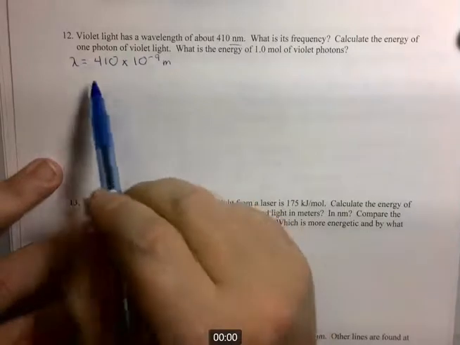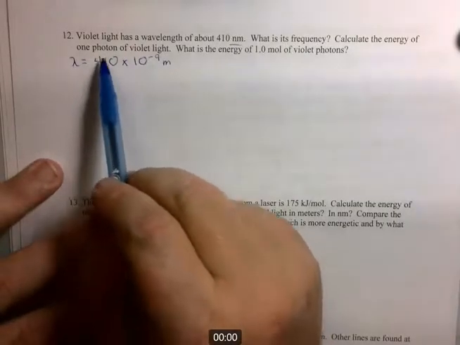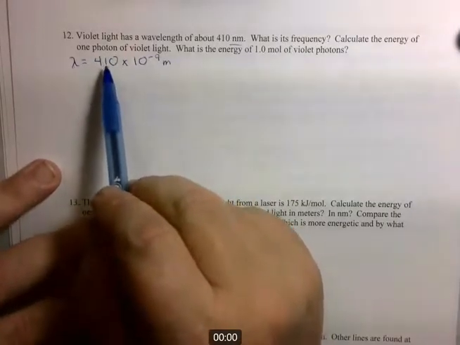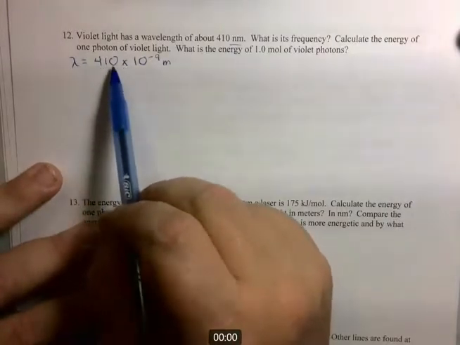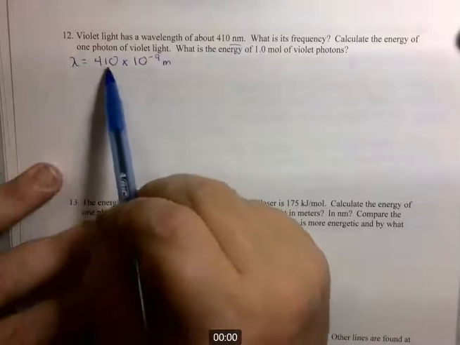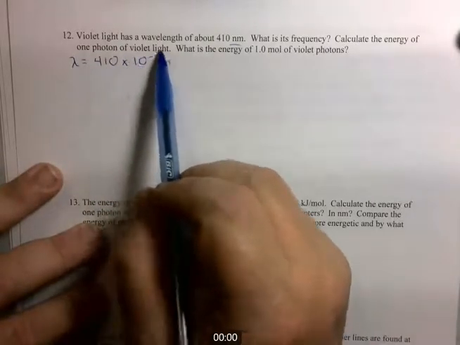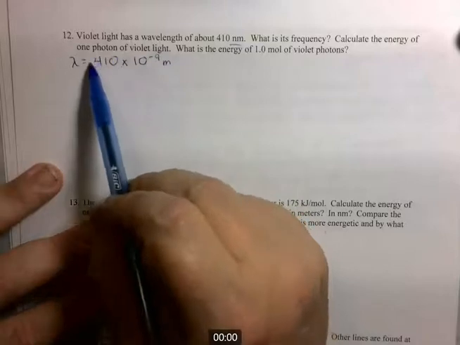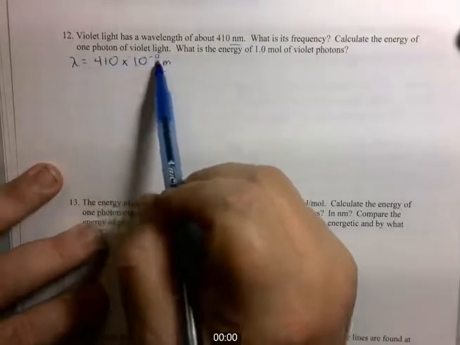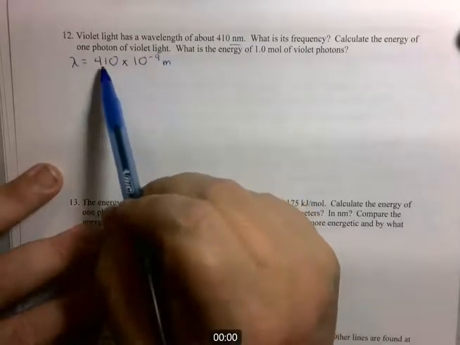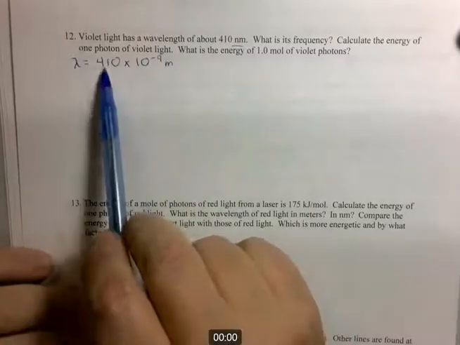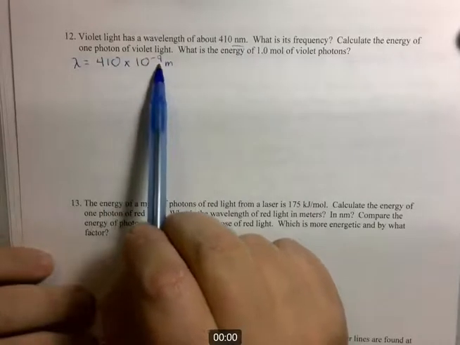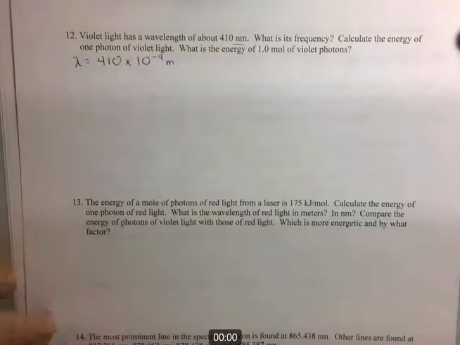One thing you'll notice here is that you don't have a number between 1 and 10. We said you're supposed to do that in scientific notation. But the visible light spectrum, the red to blue light that you can actually see, is always expressed in nanometers, and it's always in hundreds of nanometers. They wanted the standard to be nanometers for the exponent, so it is hundreds of nanometers. It just happens to be the way they do it. You could write this as 4.1 times 10 to the minus 7th, but they don't want that. They want it to be in nanometers, okay?